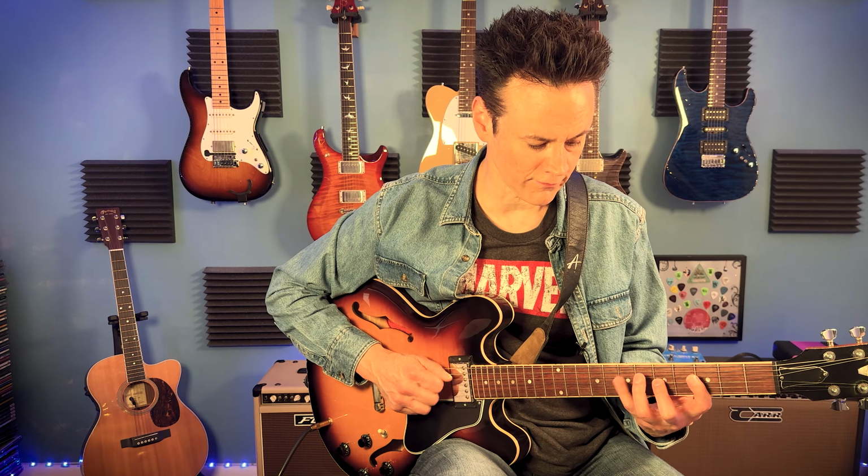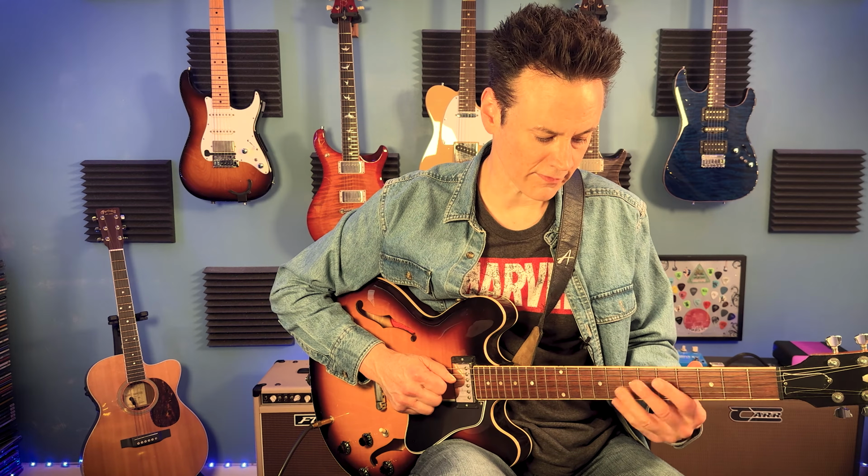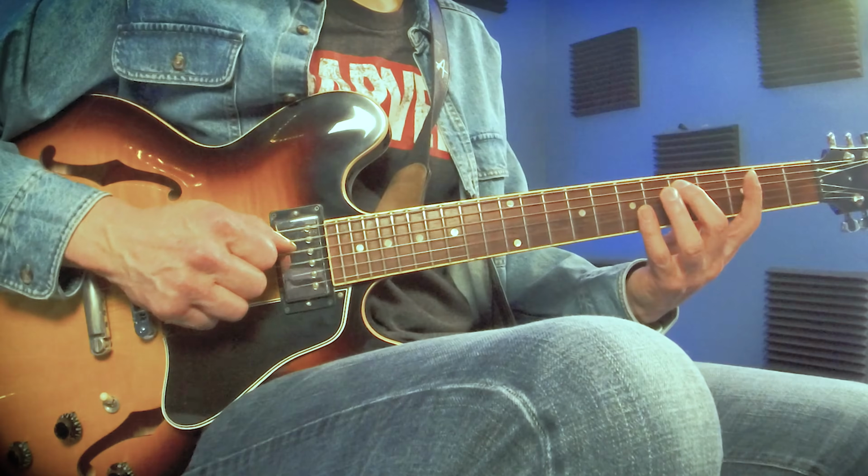2, 5, 1. So what we're going to do is play through this measure, but we have to make it fit. So we're going to play some passing tones as well. They're kind of like connective tissue. They go in between the notes. So if I go 1 and 2 and 3 and 4 and 1, I put that extra note in, which is the flat 9 of G.